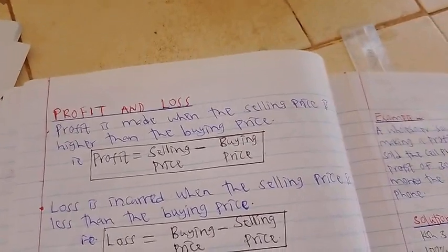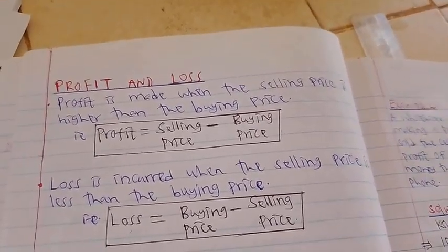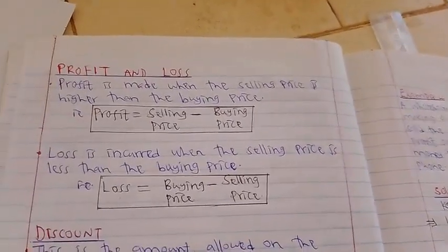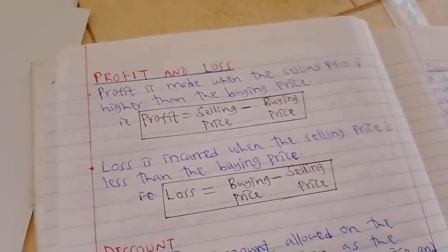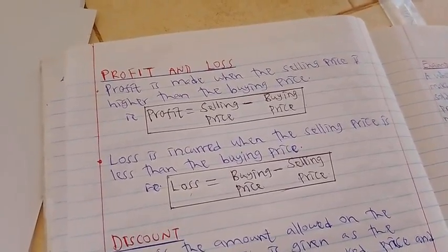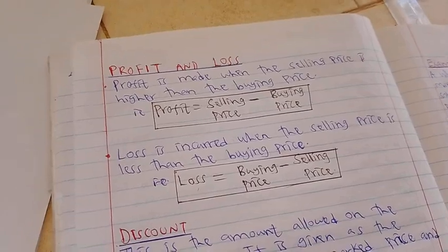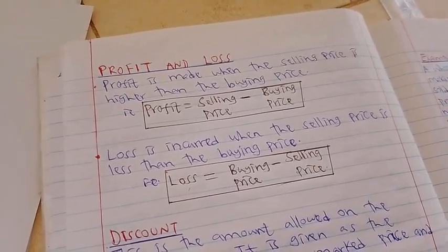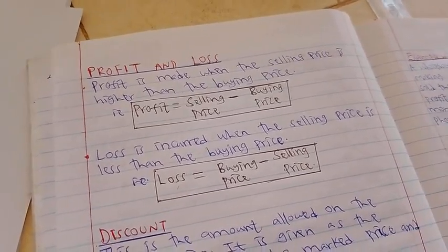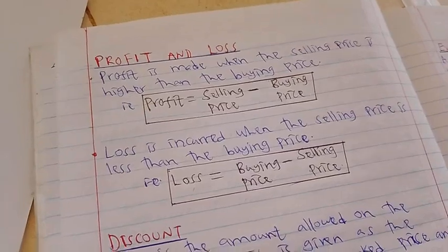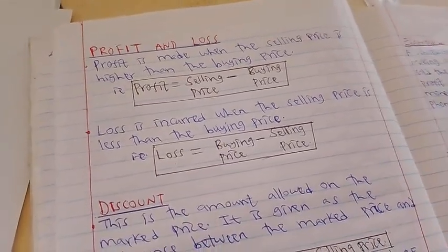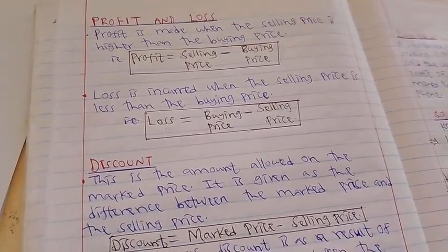We are going to talk about profit and loss after having gone through conversion of currency. In this section, we are talking about buying price, selling price, and the difference in them. If the selling price is more than the buying price, a profit is made. If the selling price is less than the buying price, then a loss is made. Profit is made when the selling price is higher than the buying price, while a loss is made when the buying price is higher than the selling price.